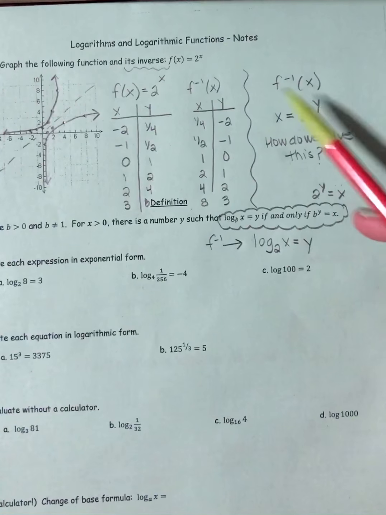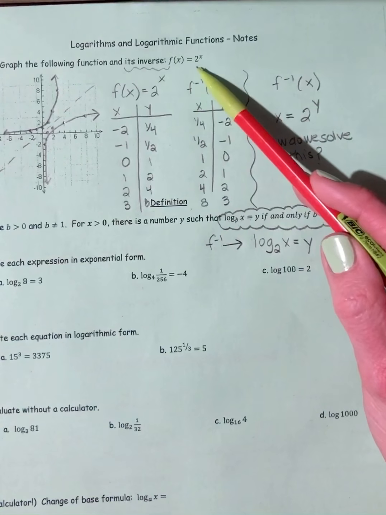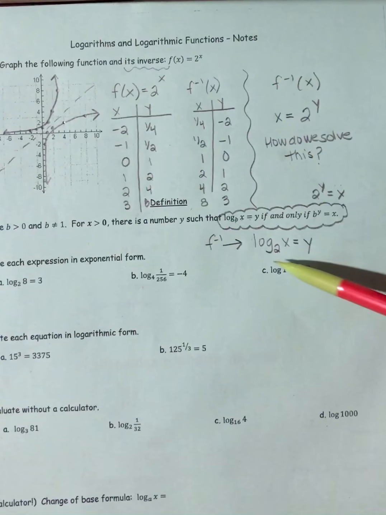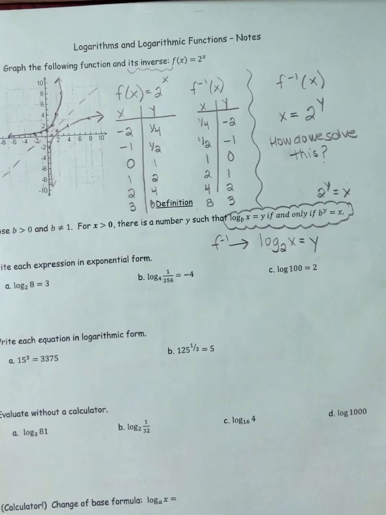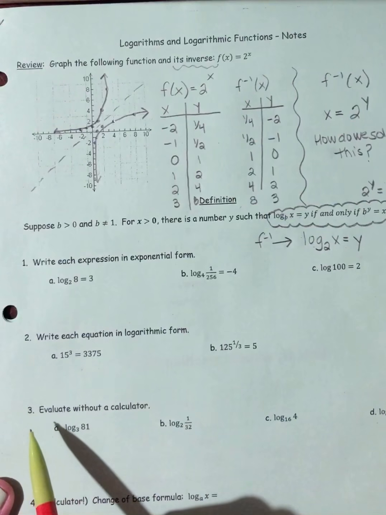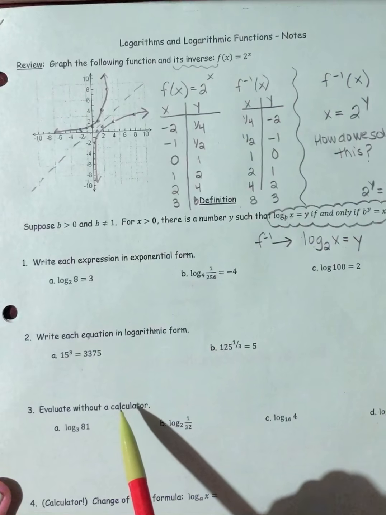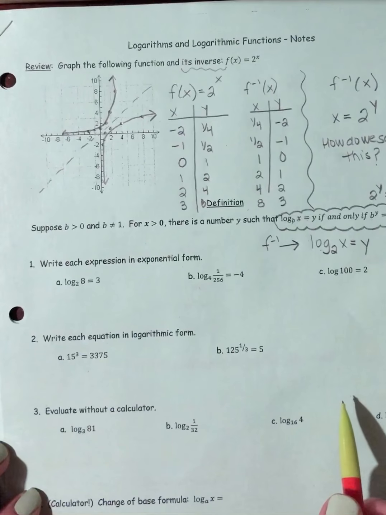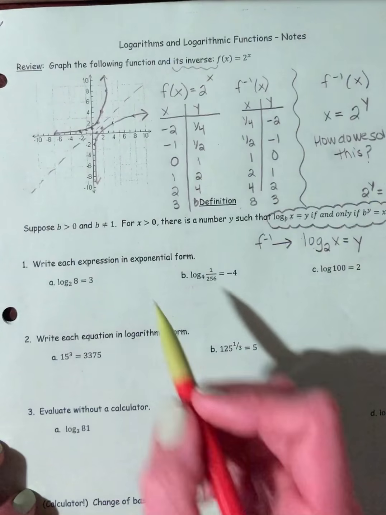So my original function is f of x equals 2 to the x power. The inverse of that is log base 2 of x. So the function is equal to log base 2 of x. For today, we're just going to work on changing back and forth between exponential form and logarithmic form. Okay? So one thing that I do is I always say to myself what I've been saying to you.